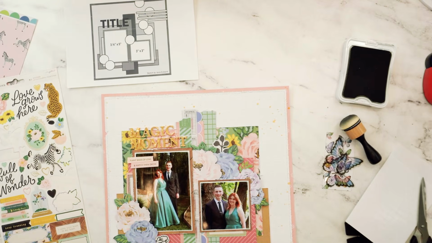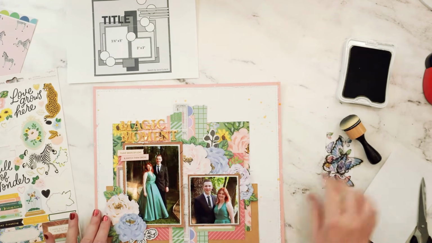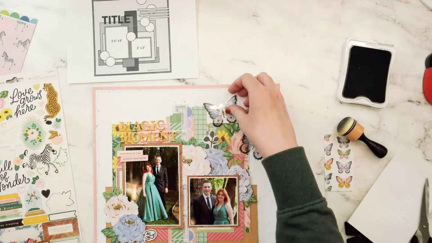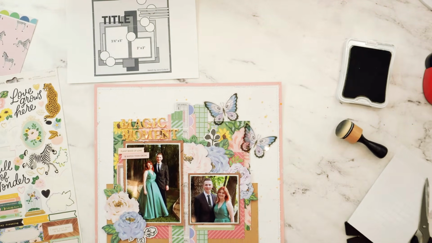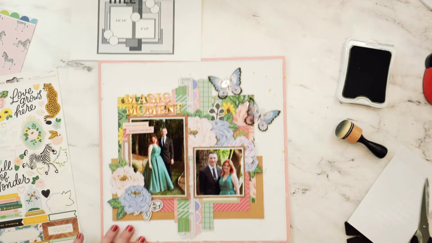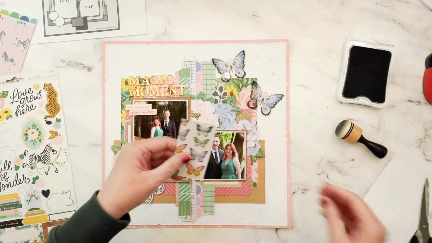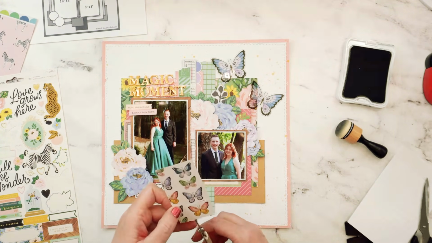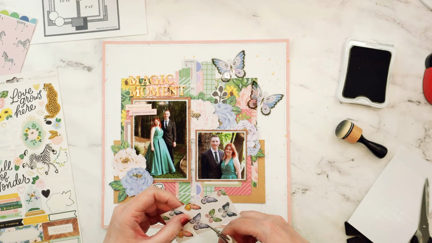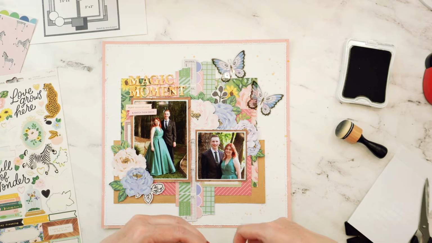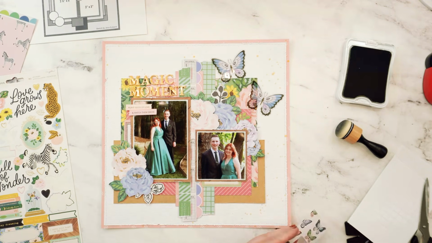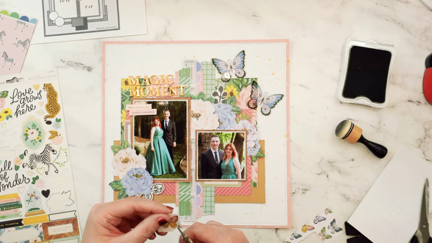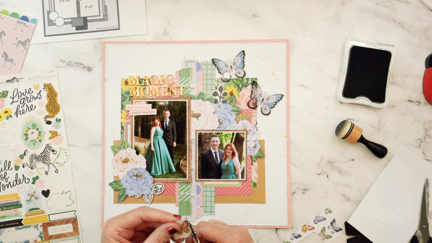Oh, we're almost done. So let's go ahead and add in our butterflies. We're either going to do these clear ones, which they're growing on me, guys. The big, large butterflies are growing on me. Let's go ahead and fussy cut out a few little ones just to see what we think. See if we want to do those instead. But I kind of am loving the larger ones. They have a lot of presence to them. And then we'll finish up.